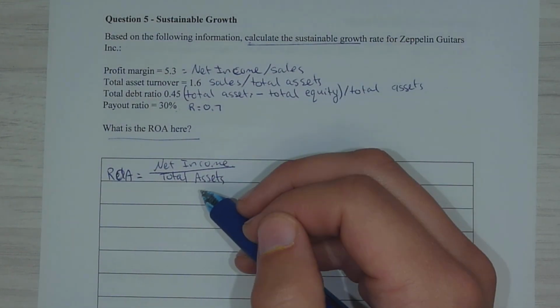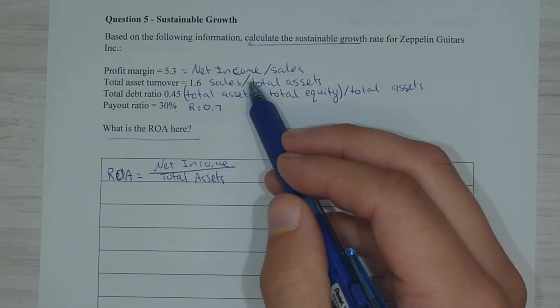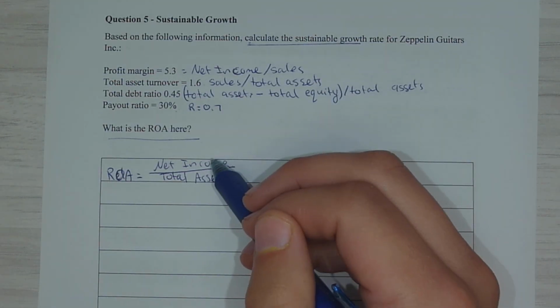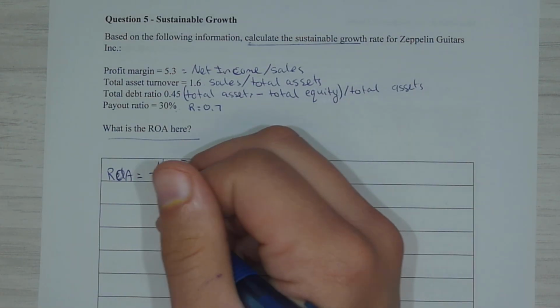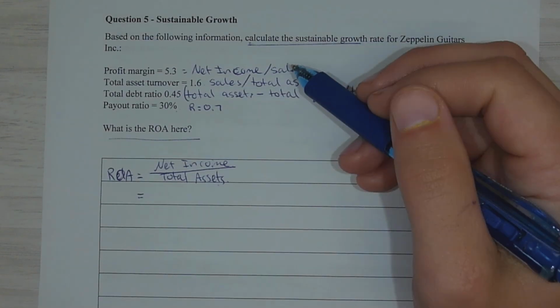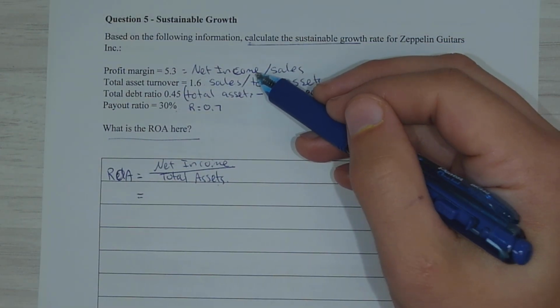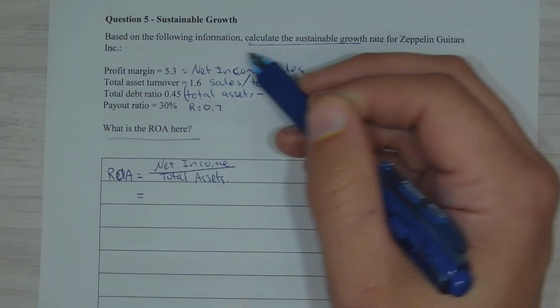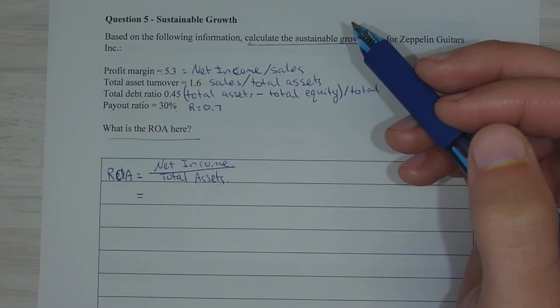Our asset turnover is sales over total assets, but here we have net income over total assets. Fortunately, our net income is equal to our sales times our profit margin.